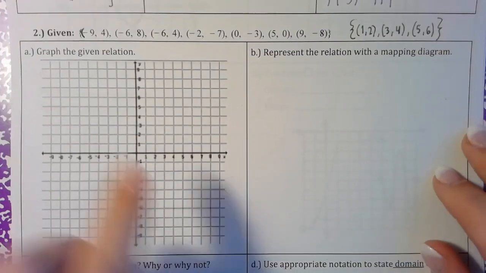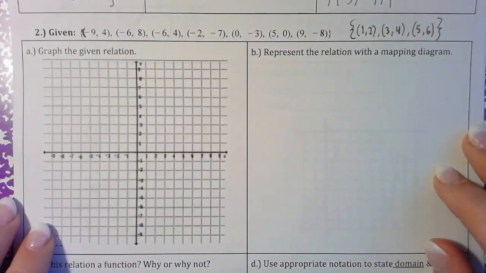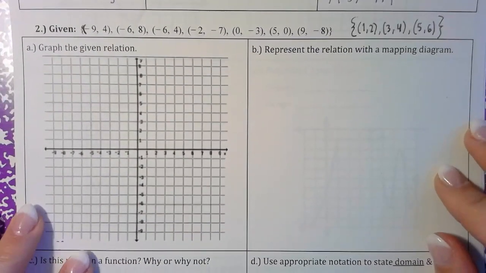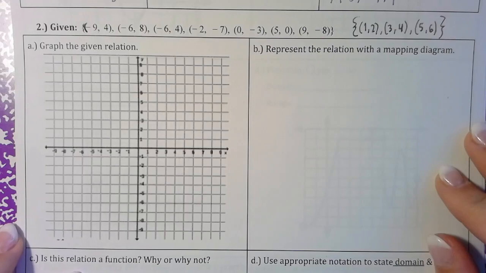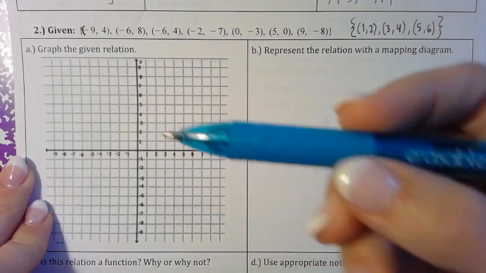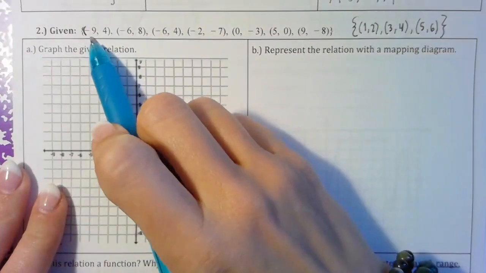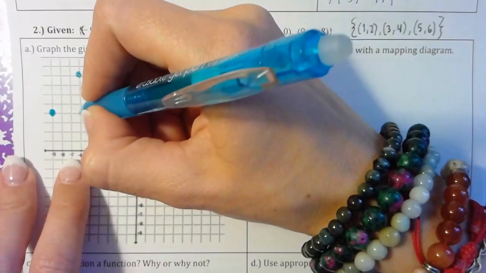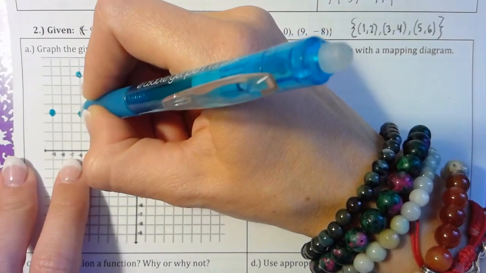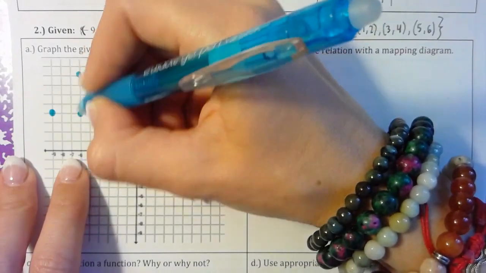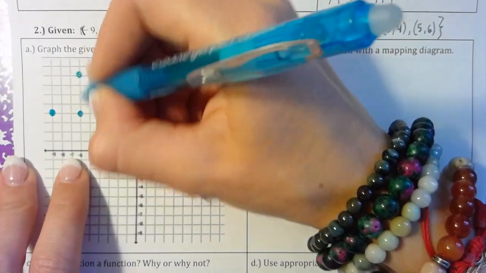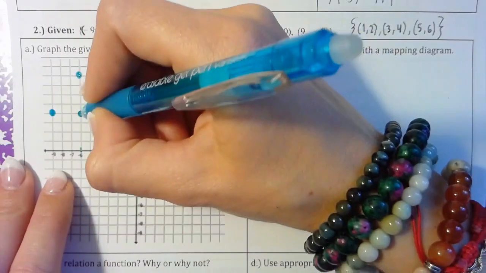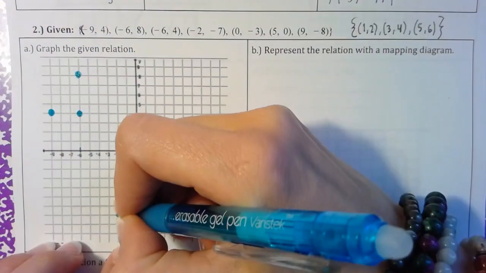Graph the given relation. Now, they don't state anywhere that this is definitely a function, but I guess this is for us to find out. If you look below at question C, they are asking us to find out. The ordered pairs. Sometimes people mix these up, so you have to know the difference between x and y. Right away, that immediately answers my question of, is this a function? The answer is already no. It's going to fail the vertical line test. A single input value cannot go to more than one output value.